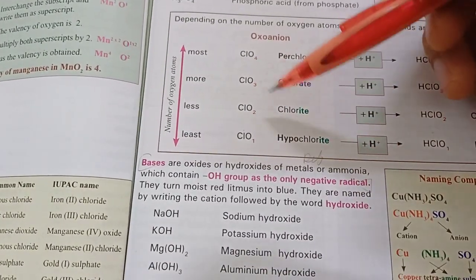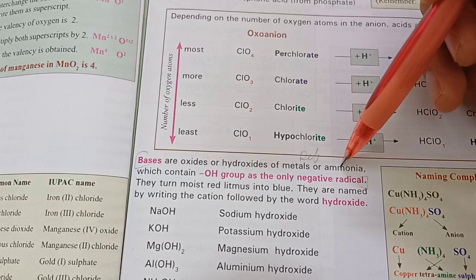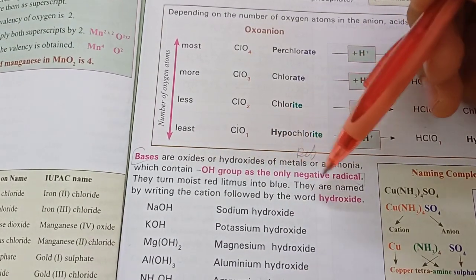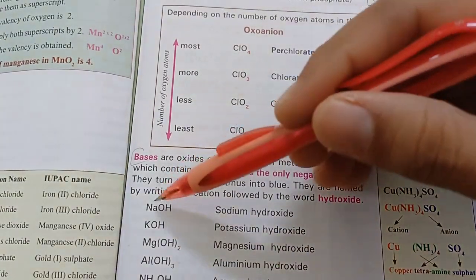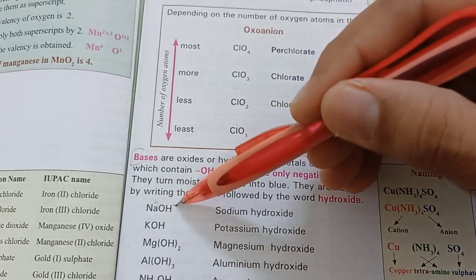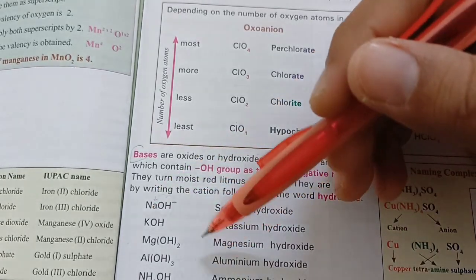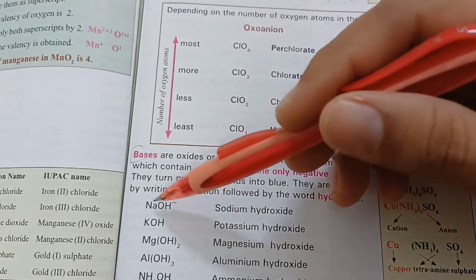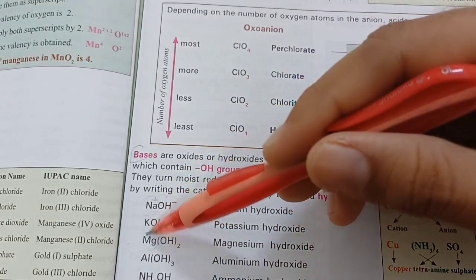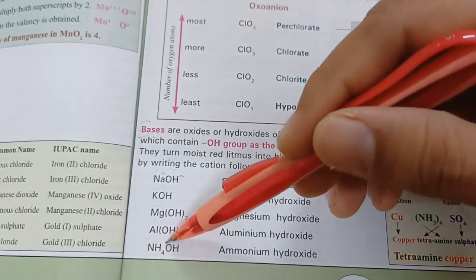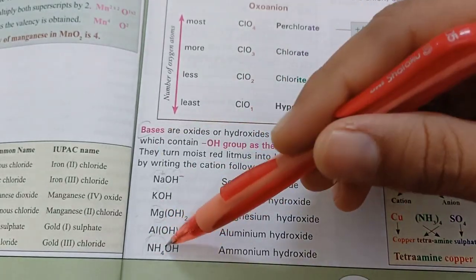Bases are oxides or hydroxides of metals or ammonia, which contain the hydroxyl group as the only negative radical. So here sodium is a positive radical and hydroxyl OH minus is a negative radical. So it's the only one which is negative, so it is called a base. And typically the hydroxyl combines with metals, cations. However, ammonium is a non-metal, but still it is a cation. So even this is a base.